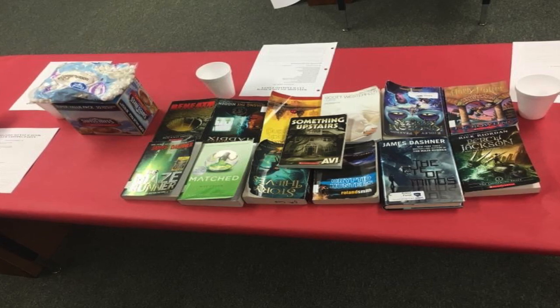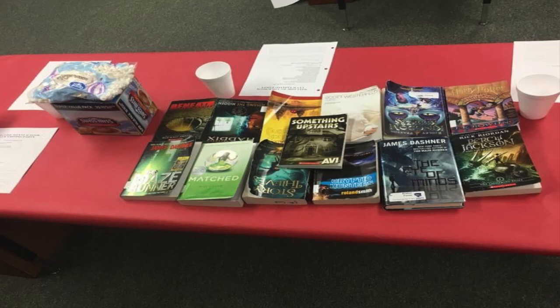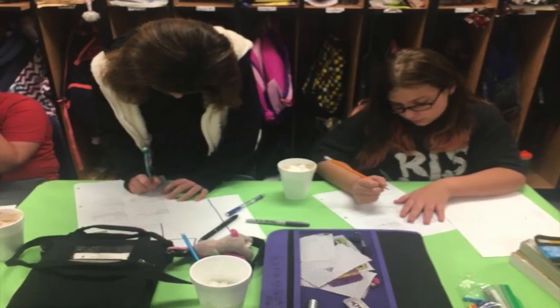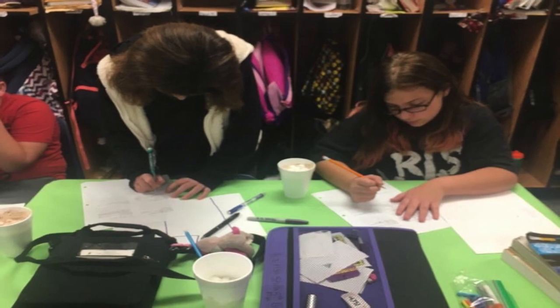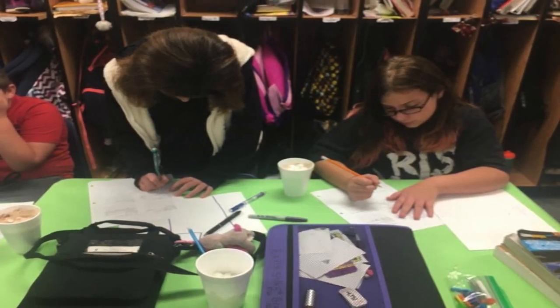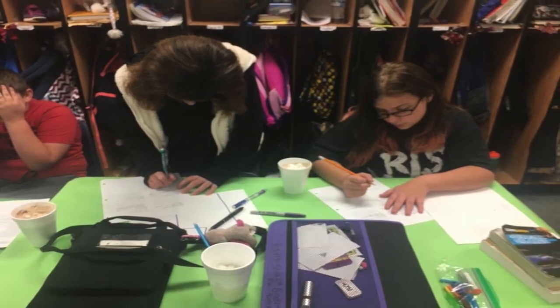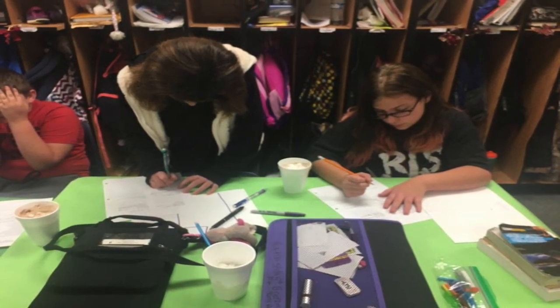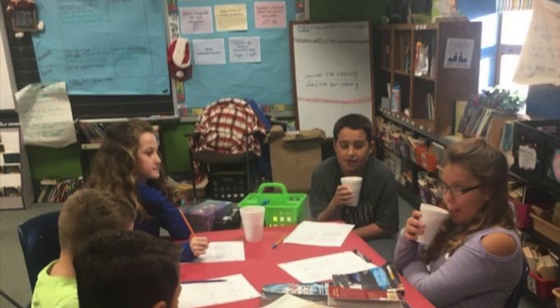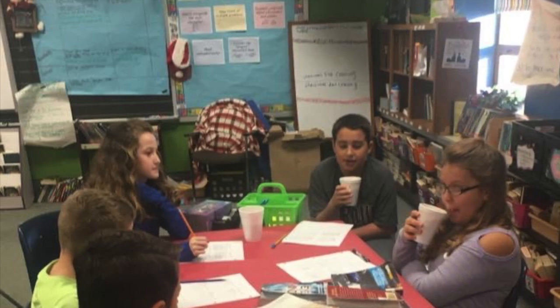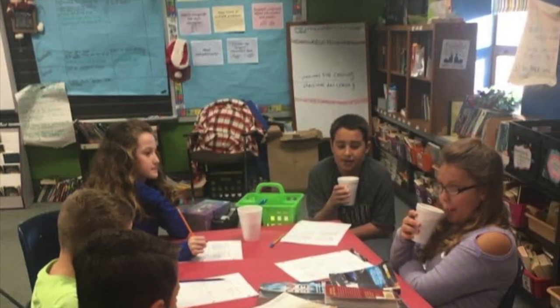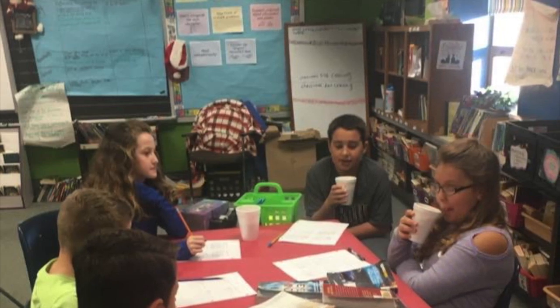On the back, they had to write about other people's books that they listened to, and whether they would like to read them or not. So they got to hear other people talk about their books, a book tasting or sampling of other literature. Then they got to pick out books, and by the end of the day, those books were all gone. In fact, I had probably 100 books to reshelve, and not one of them made it back onto my shelves.